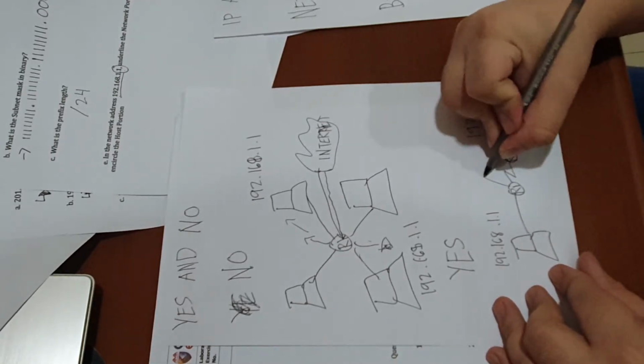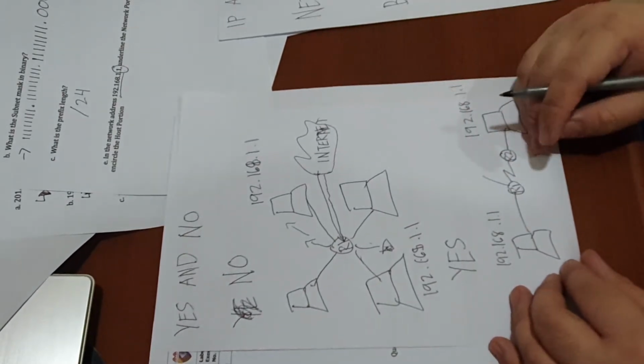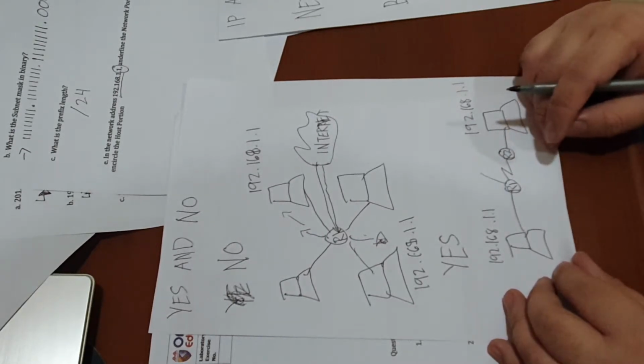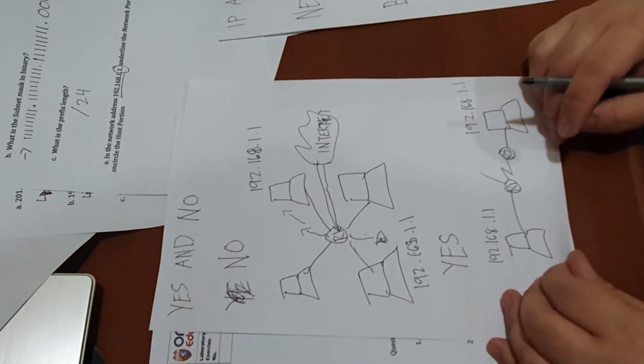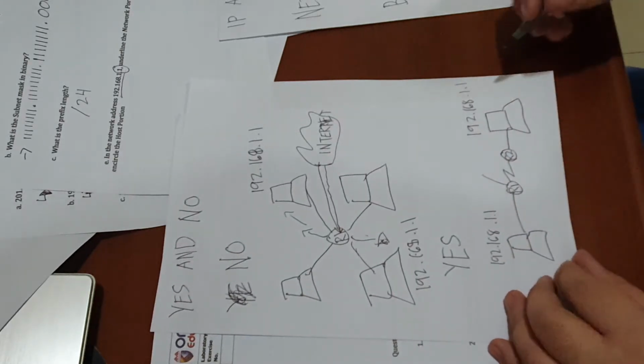So the router will not be confused, because when routers are communicating, they are encapsulating every packet.